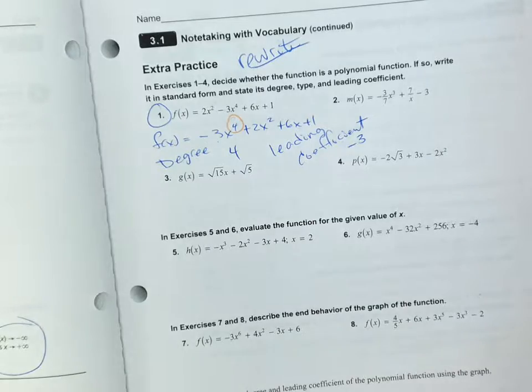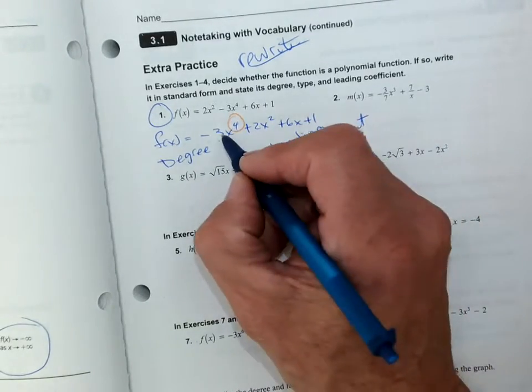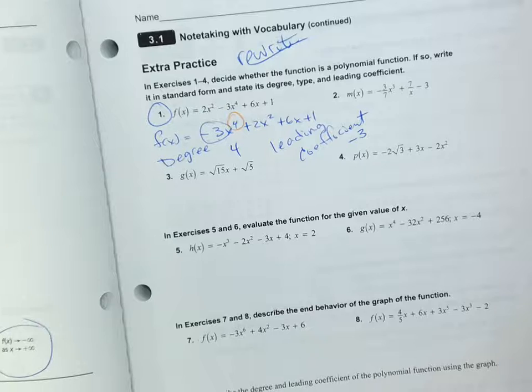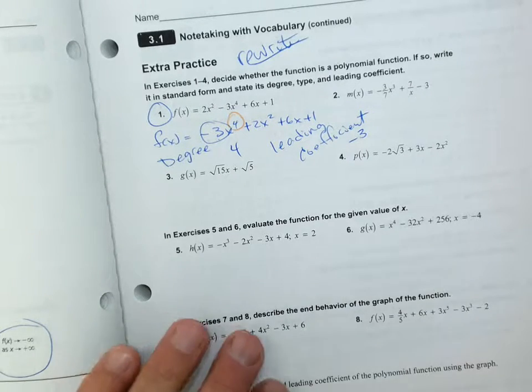When we rewrite it, the negative 3 is leading the charge. That's my leading coefficient. Okay. Thumbs up. Okay. Let's take a look at 4.